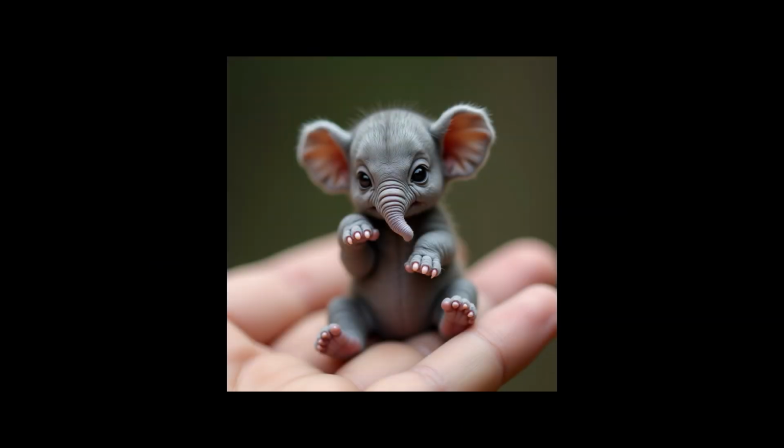Step 1. First, we need to generate some image prompts for our video. I found this image while searching on Google. I think it's super cute, and I want to use it as inspiration for the images we're going to create.